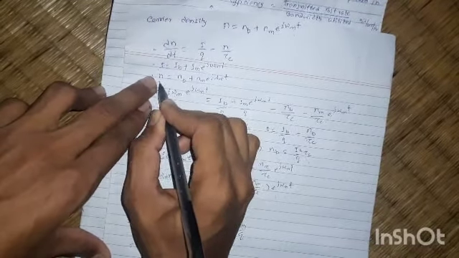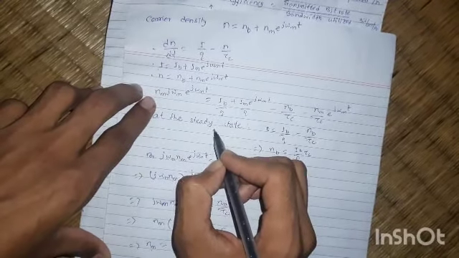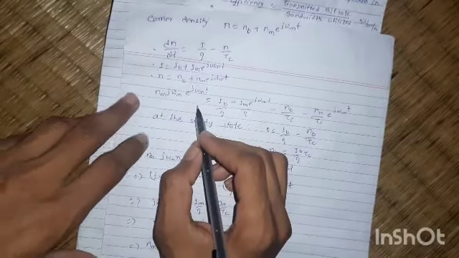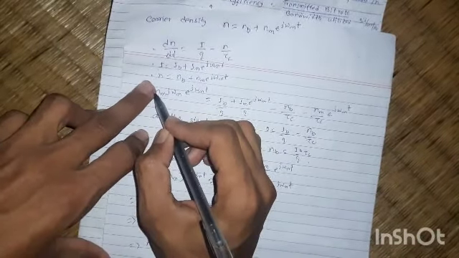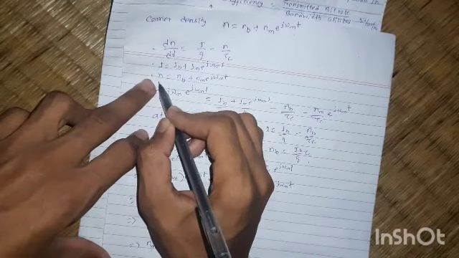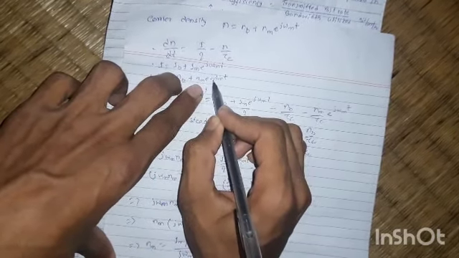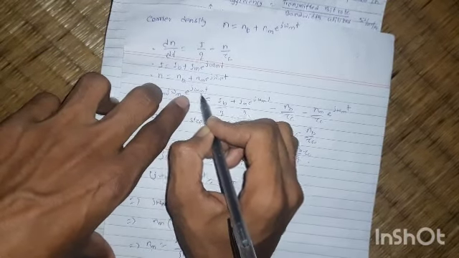If we differentiate n, the constant term becomes 0, and we get nm j omega m times the exponential term e raised to j omega m t.